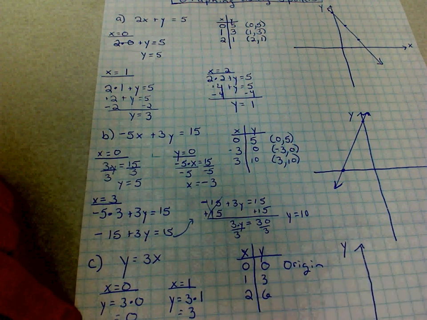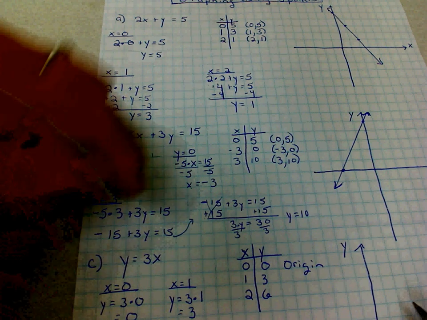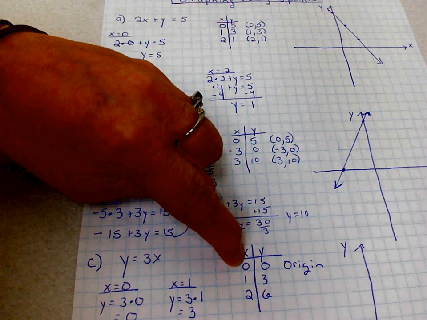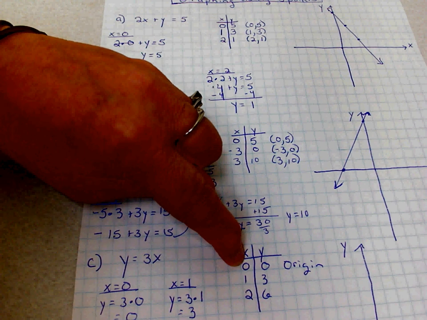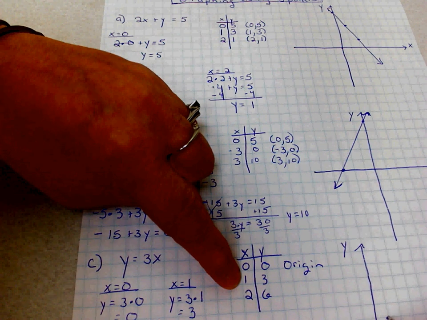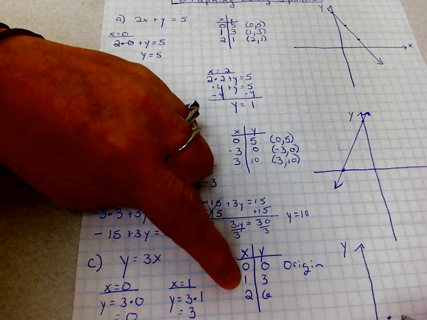So now I'm going to graph our ordered pairs. 0, 0, which is there. Then x equals 1, y equals 3. Then we go to x equals 2 and y equals 6. So 4, 5, 6.